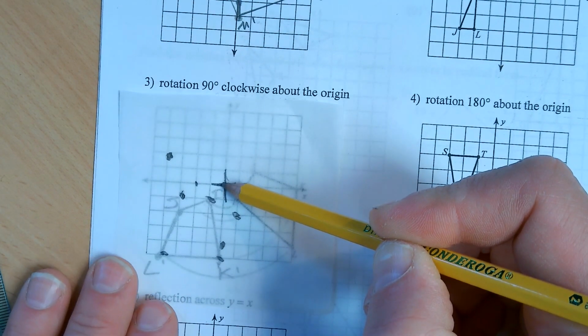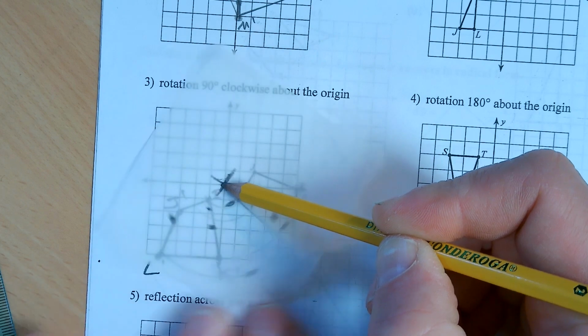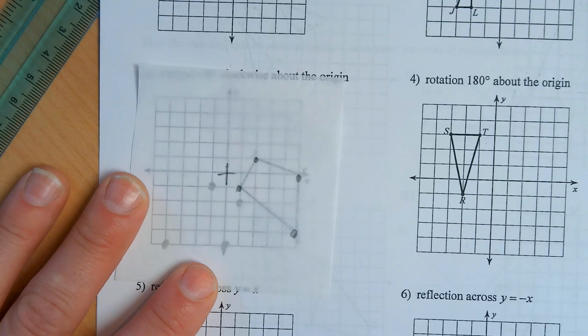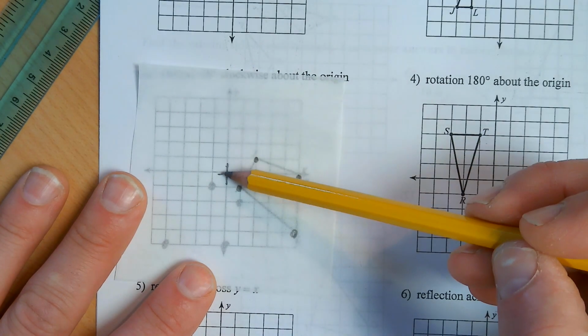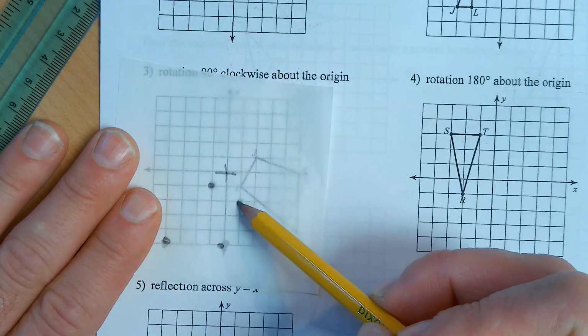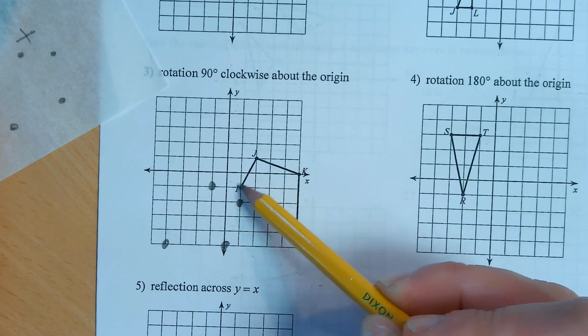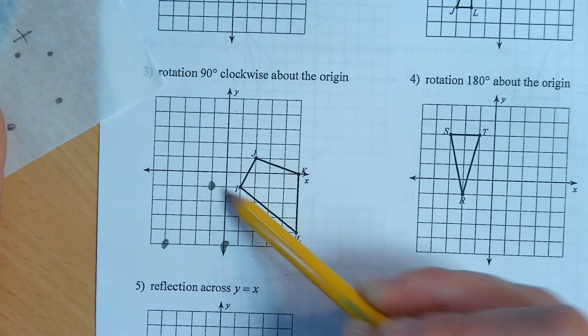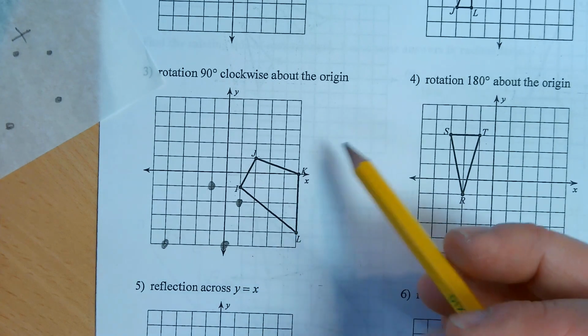I had some dots on here earlier. I thought something was messed up. New patty paper. There they are. Yeah, see, these are on both sides of that horizontal axis, so they gotta be on both sides of the horizontal axis. Can't believe I didn't catch that.